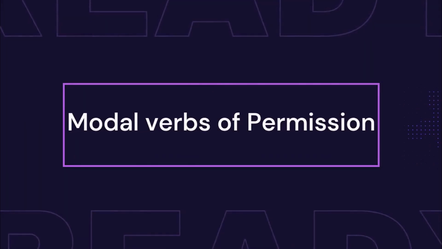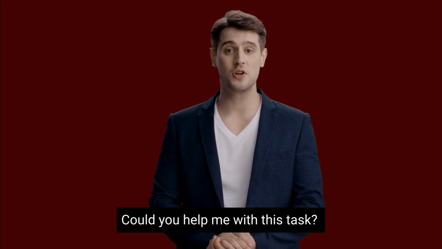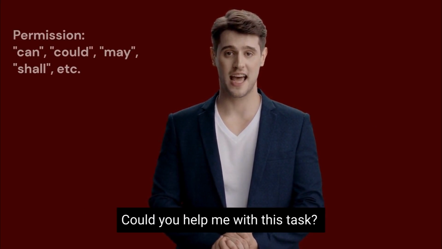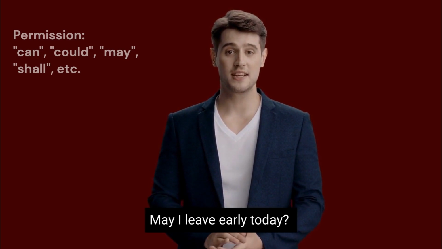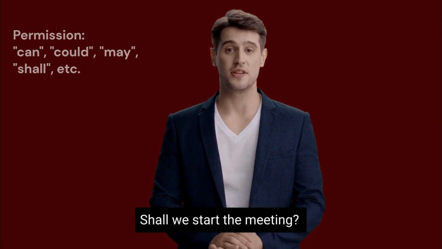Type 3. Modal verbs of permission. Could you help me with this task? May I leave early today? Shall we start the meeting?